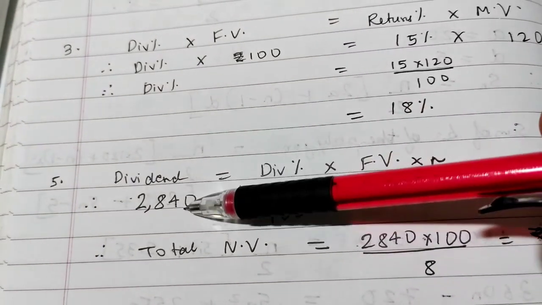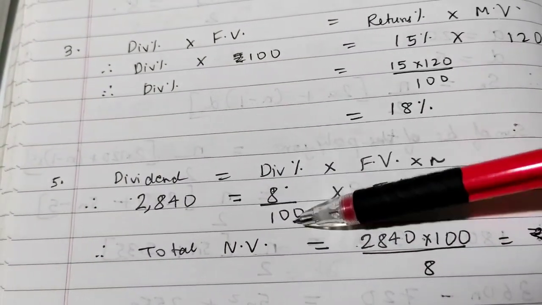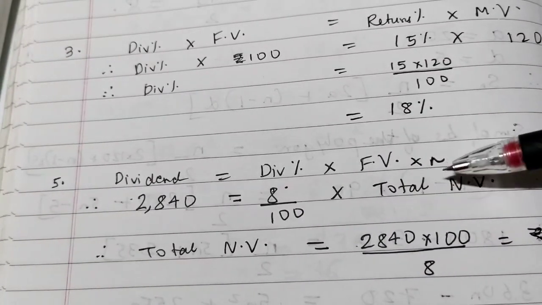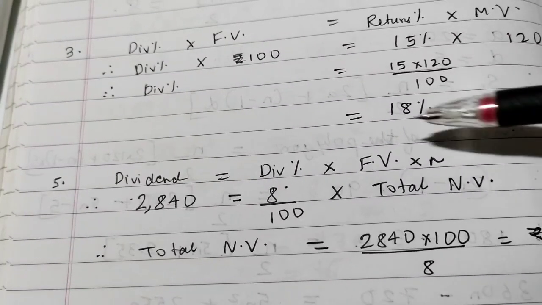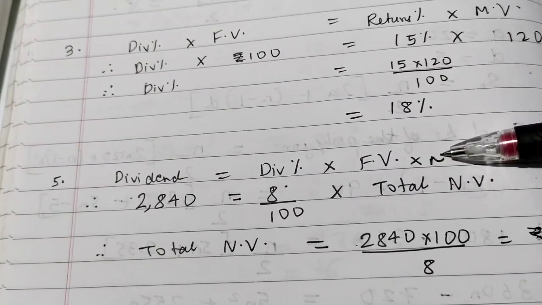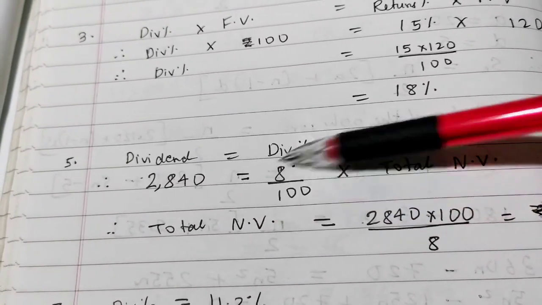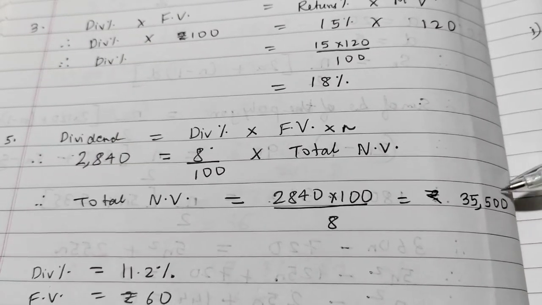Now total income is given. Dividend percent is 8%, percent means per century, it's upon 100, into FV into N is total NV or total nominal value. That's what they've asked. We can't find the face value per share because the number of shares is not given here. So we will find the total NV as rupees 35,500.